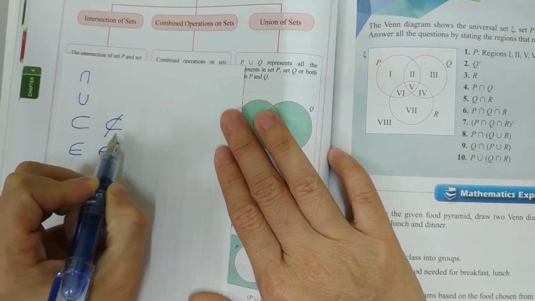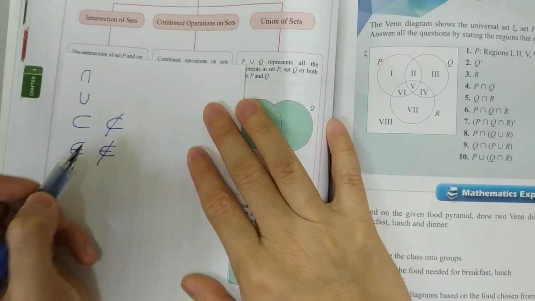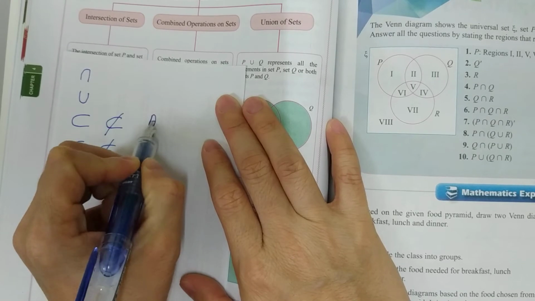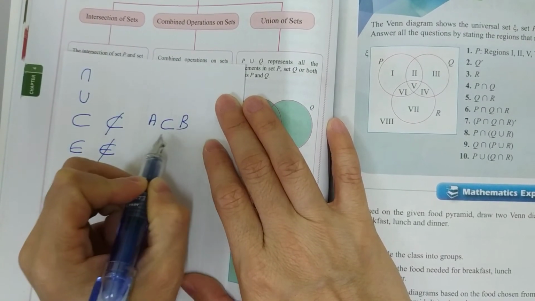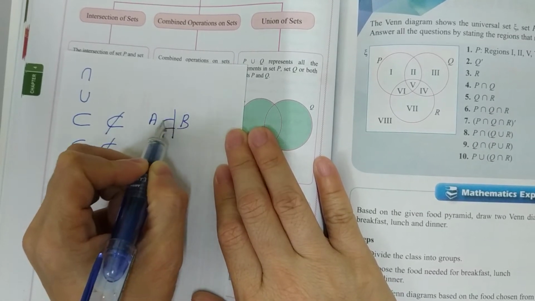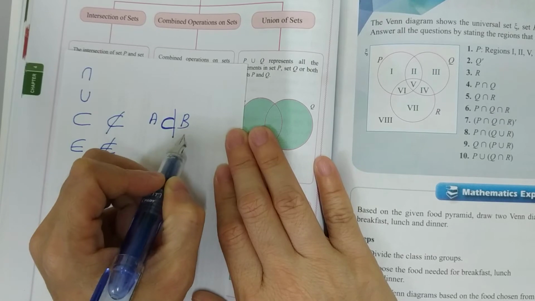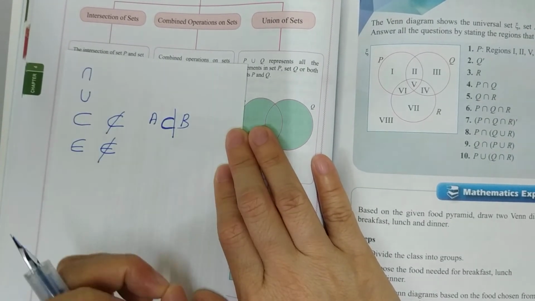You look at the curve. This is what my teacher taught me last time: if A is a subset of B, you look at this thing, it looks like a person with a big belly. So A is the baby of B. So a subset is something that is inside that set.